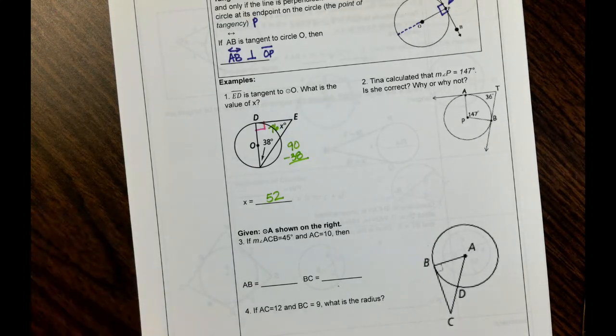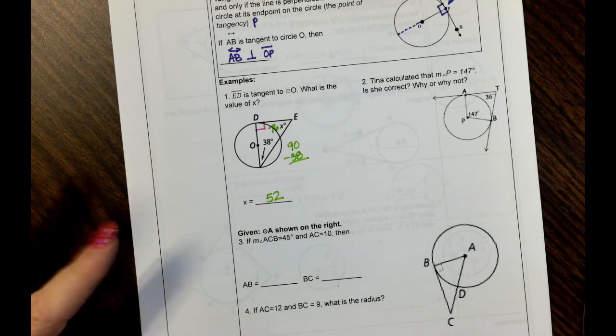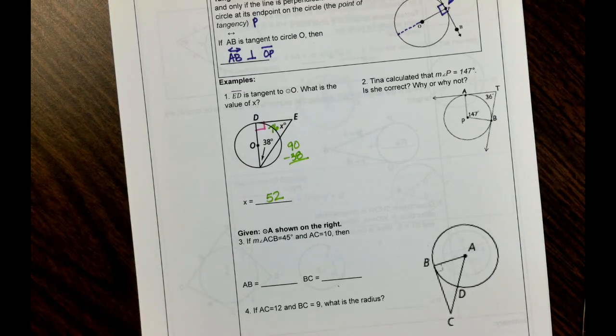So you do have alternatives, but we've got this nice little triangle right there, and it is a right triangle, so we can just use it. It all works out. The math is going to math, okay? It's going to take care of itself.